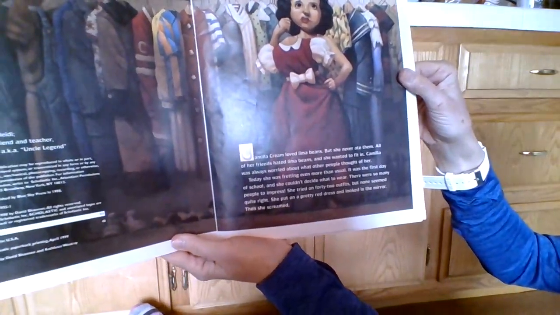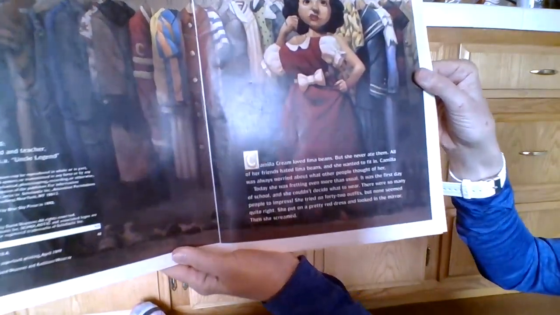She put on a pretty red dress and looked in the mirror. And then, she screamed.